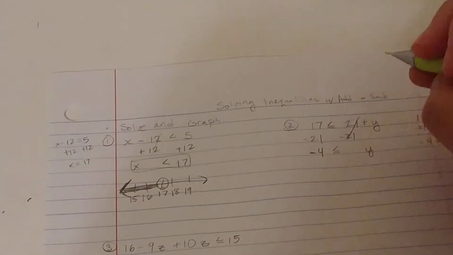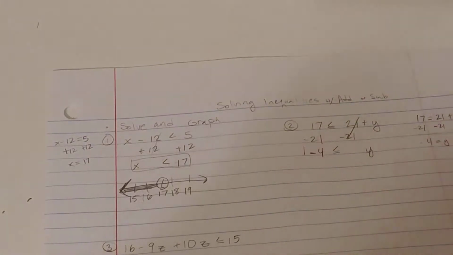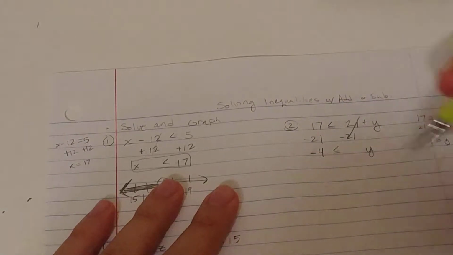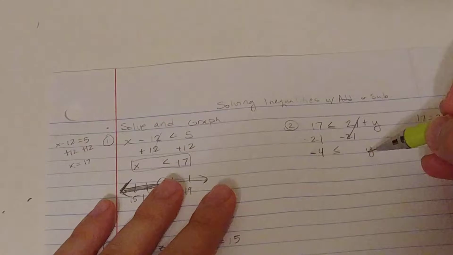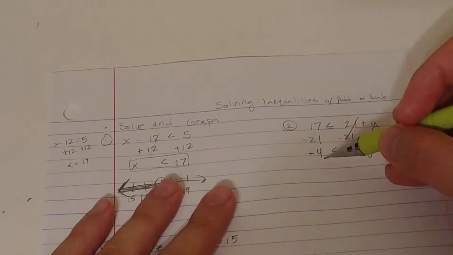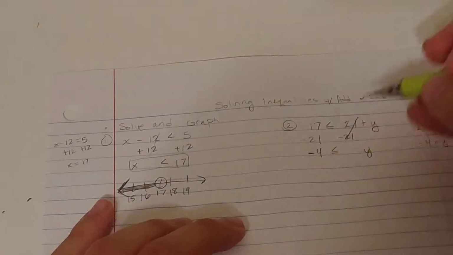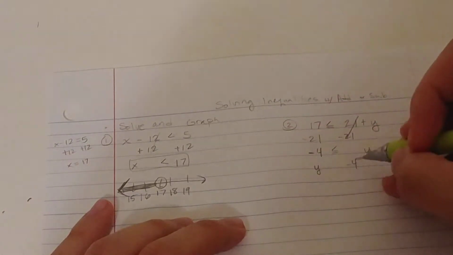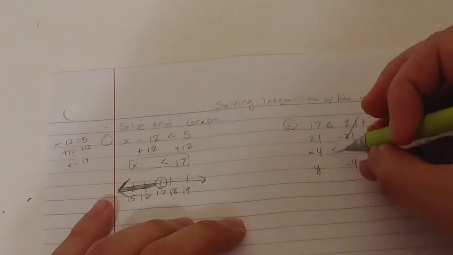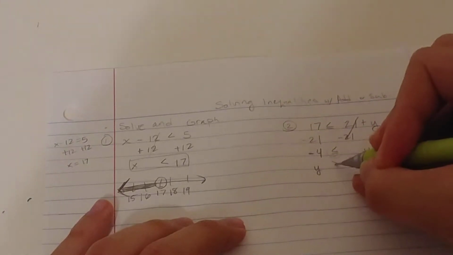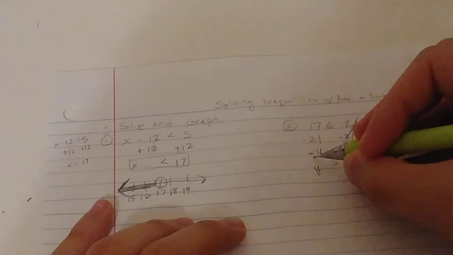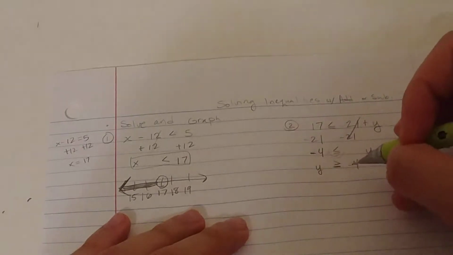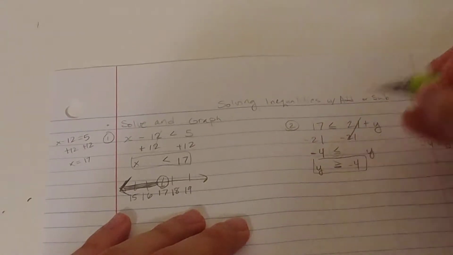So the sign does not change again, and you just subtract. That's fine. However, I would box it because I easily forget, but I need to switch these around. Remember, our variable needs to be on the left side. So I'm going to put the y on this side and the negative 4 on this side. But if you switch them around, you also have to switch around that inequality. So instead of pointing to the left, it's pointing to the right. Instead of less than or equal to, it becomes greater than or equal to. And that's the final answer.